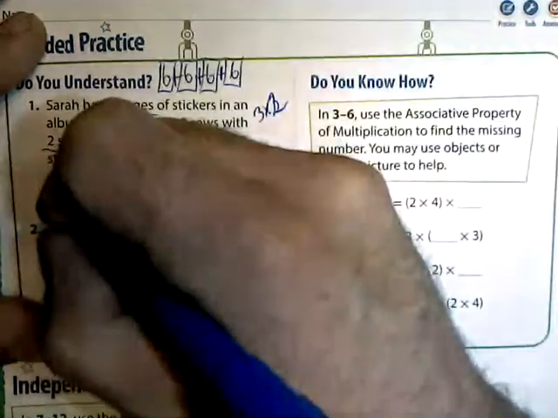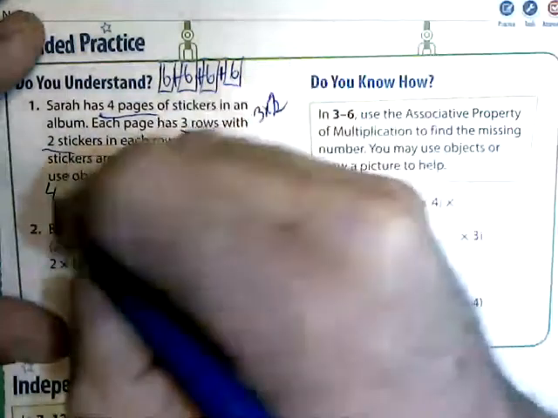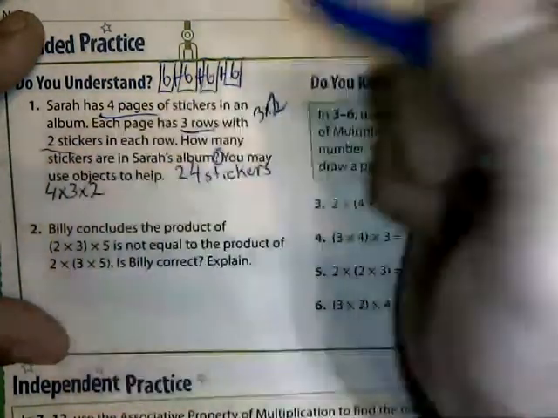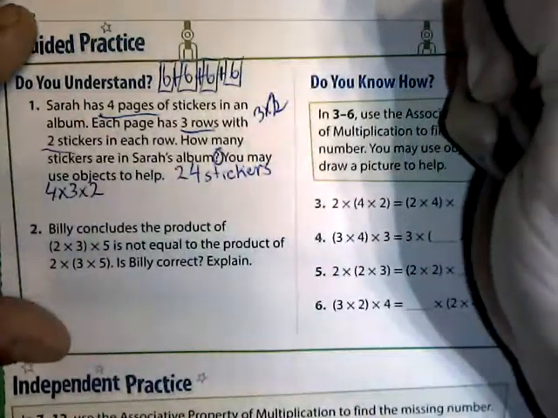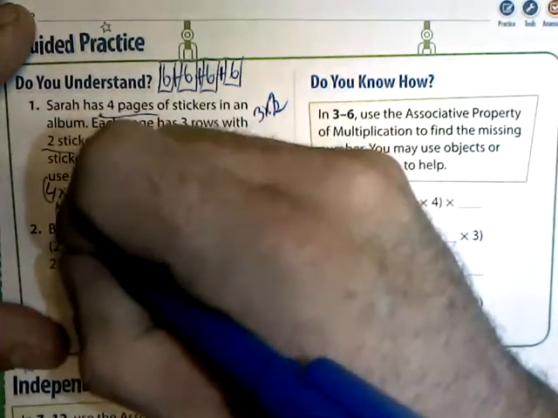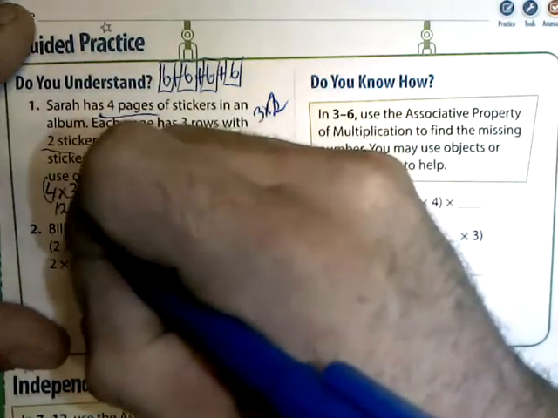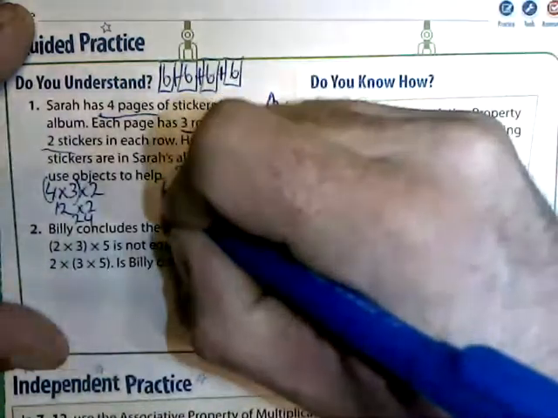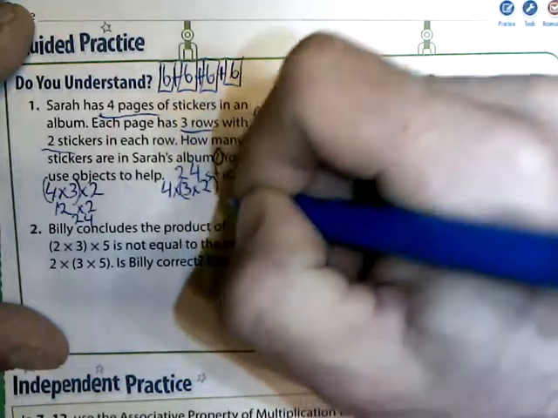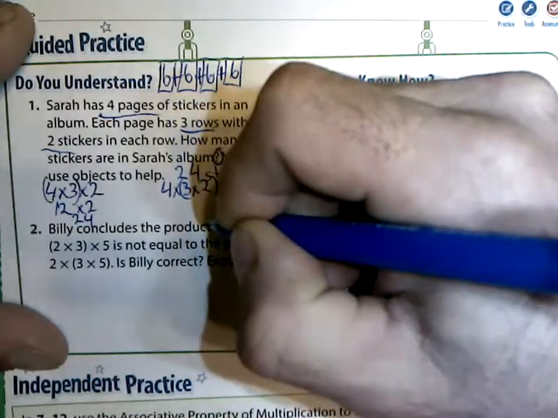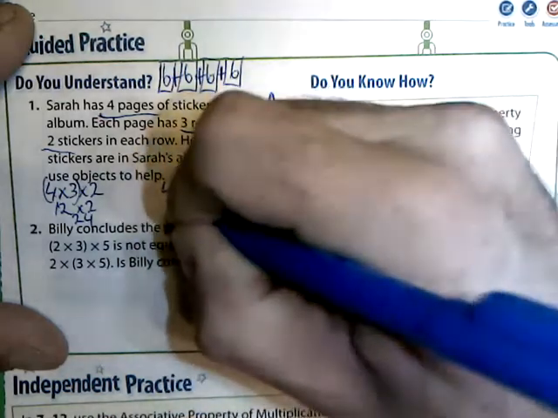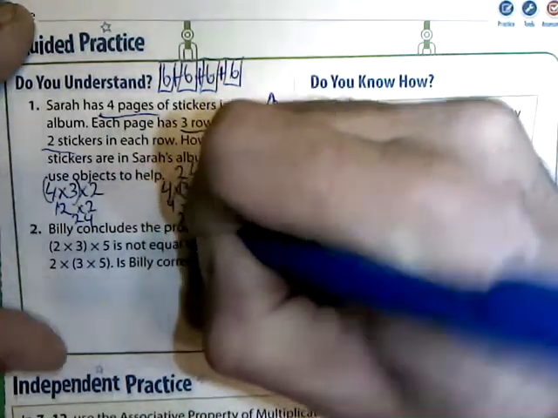But if you want to see it, it's 4 pages with 3 by 2 on it. And you could do 4 times 3 first, which is 12, and 12 times 2 is 24. Or maybe it did it this way, 4 times (3 times 2). You multiplied 3 times 2 first, and it's 6. And 4 times 6 is 24.